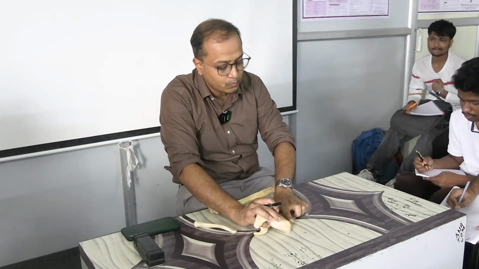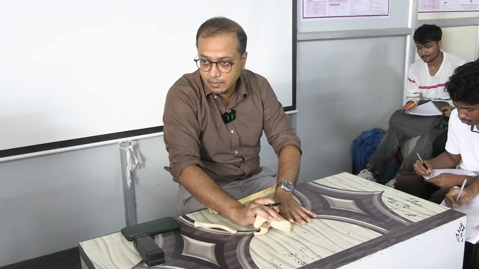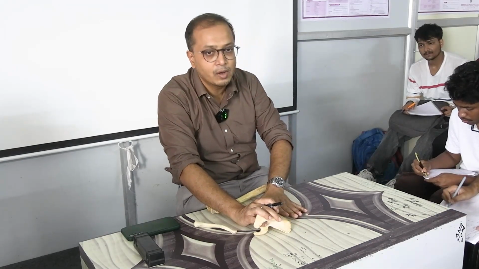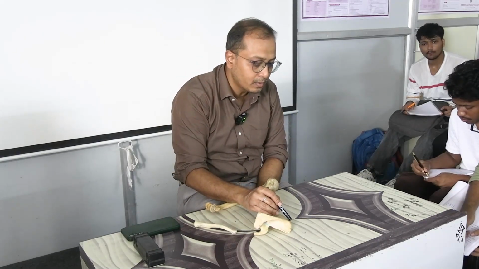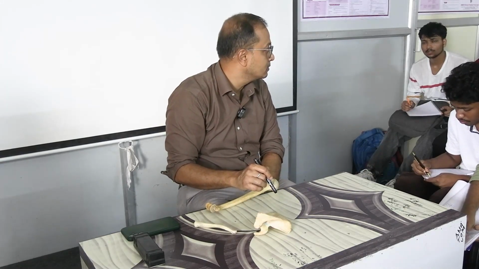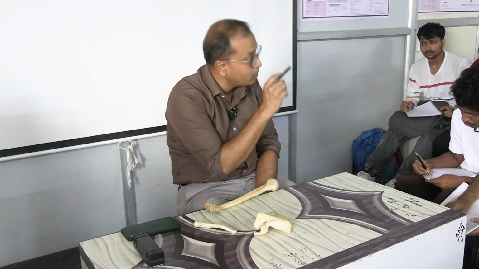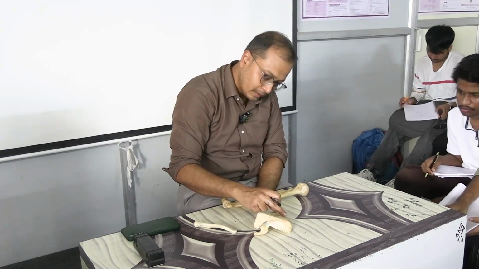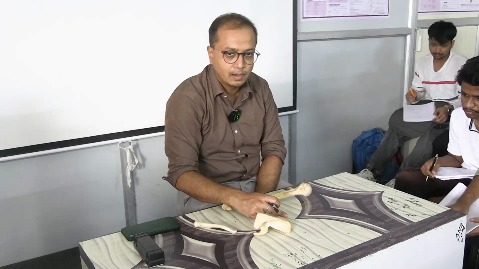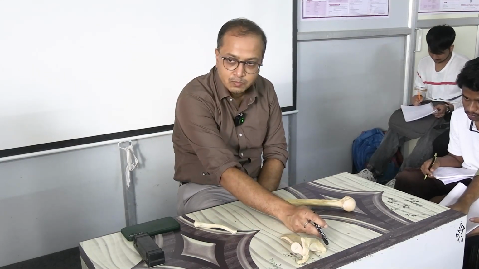Then we have 2 muscles here, one above, one below. We call them rhomboid minor and rhomboid major. They look like a rhomboid, that's why they are known as rhomboid minor and rhomboid major. The lower one is major, and the smaller one lies above. Clear? So, 3 muscles on this border, the medial border, also known as the vertebral border.